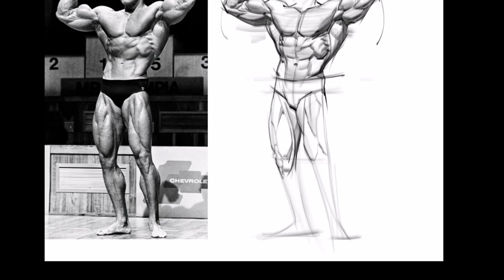Blocking out the vastus externus, or the vastus lateralis, which means it's on the outside of the body, on the outside of the leg.